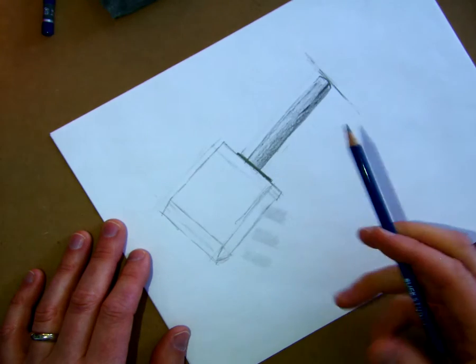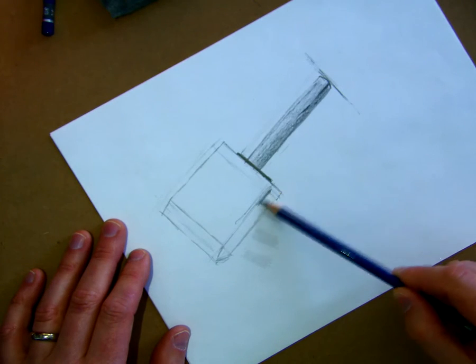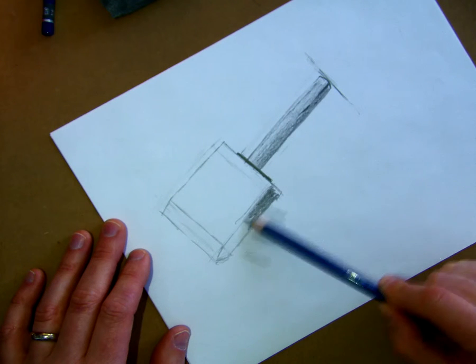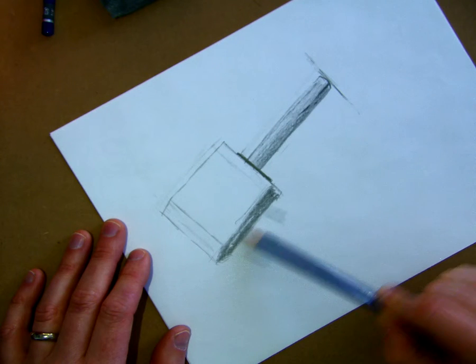And then the side of the paint brush not only appears to be darker, but visually is darker because of the way the light is reflecting off of it.